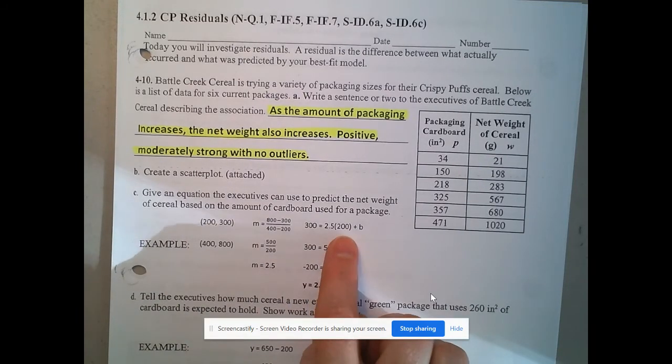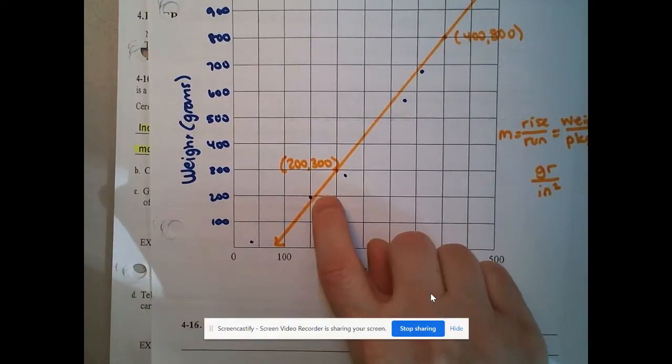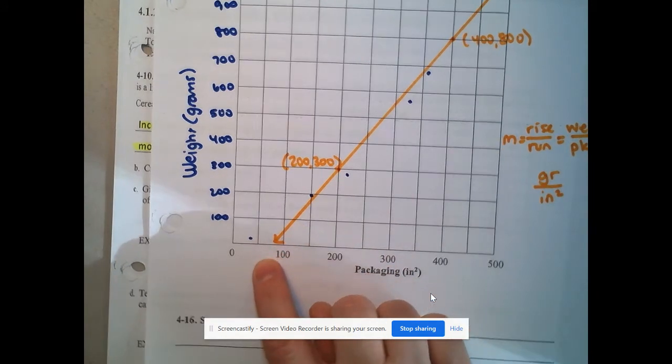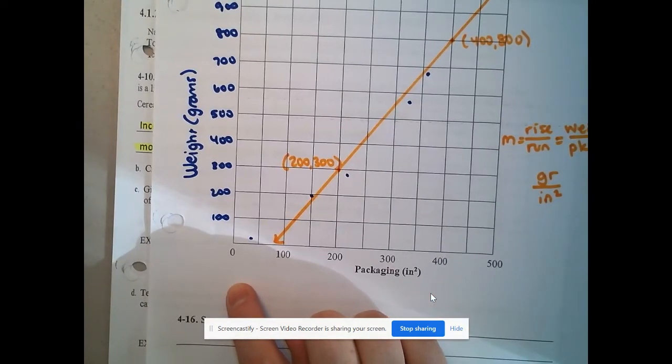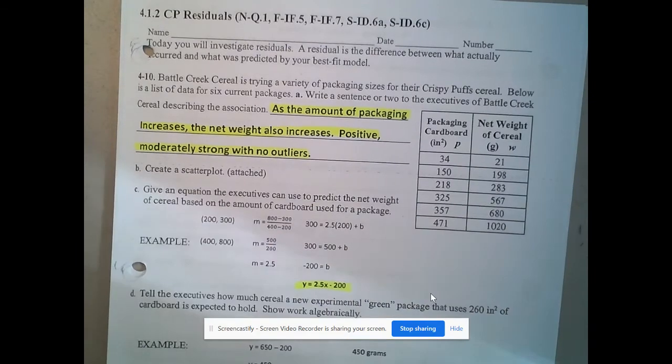I then used the point (200, 300) to find that my y-intercept was going to be negative 200. And if you look at my graph, it definitely looks like this line is going to be down here in the negatives, and 200 seems like a reasonable distance below 0. All right, so for my fitted line, I am going to be using the equation y equals 2.5x minus 200.